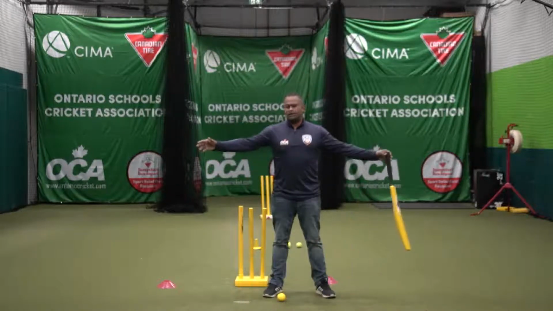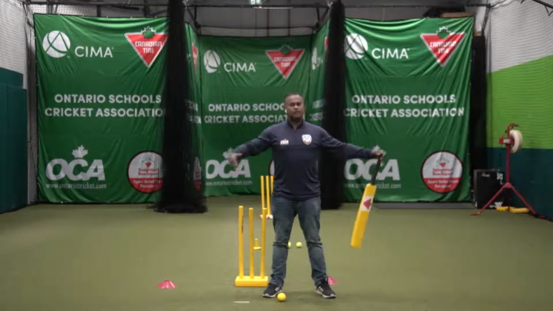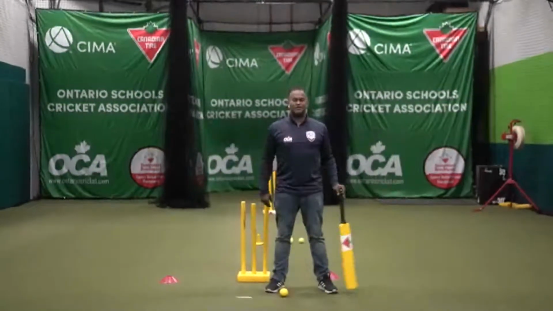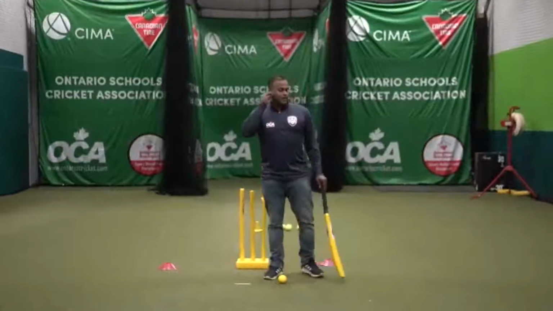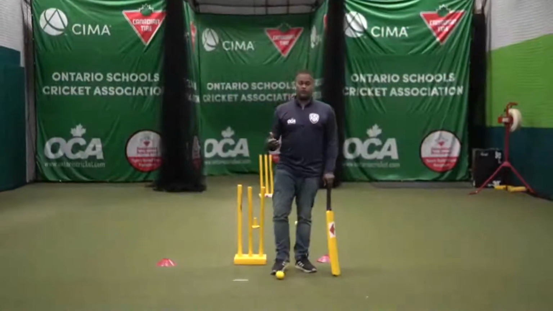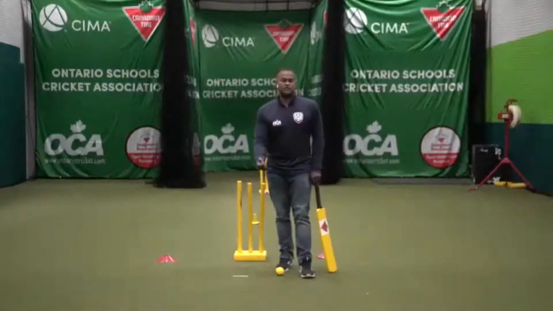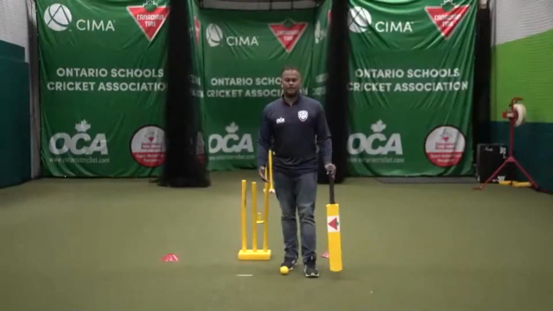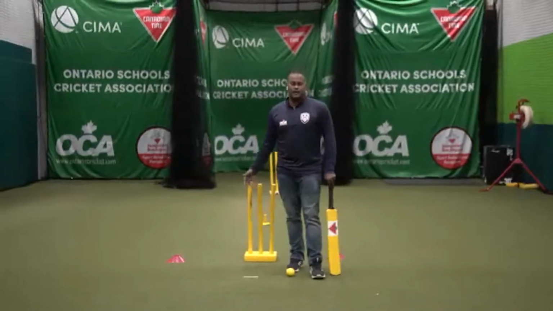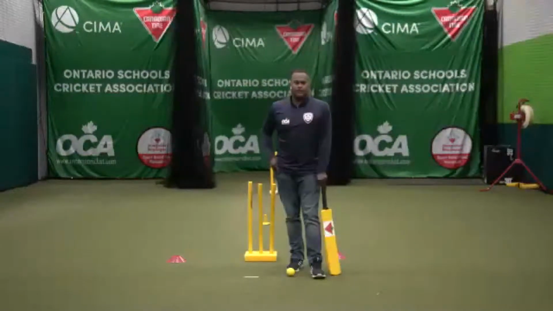So you can be pretty versatile with it. Again, the distances can be shortened. They can be even longer if you want the students to run a bit more. And if the bowlers are the students themselves, if you want to improve the accuracy, you can even put them closer than 30 or 40 feet.